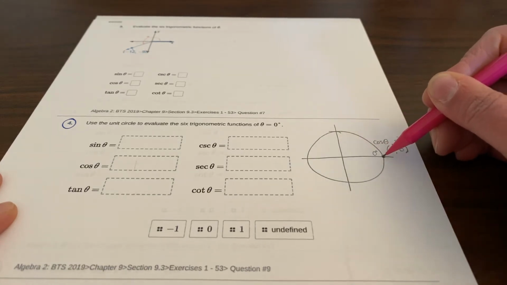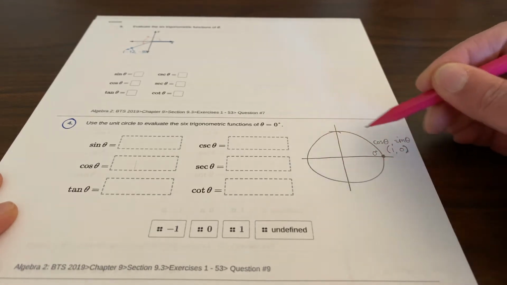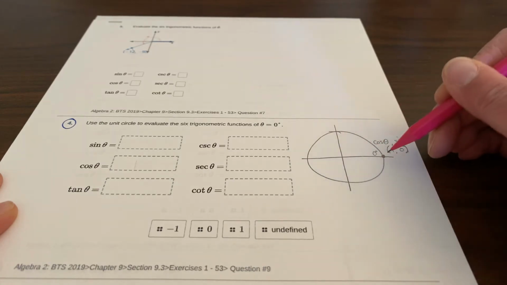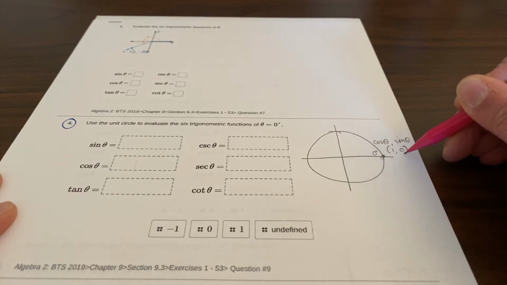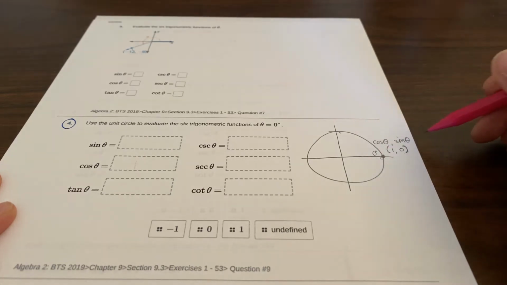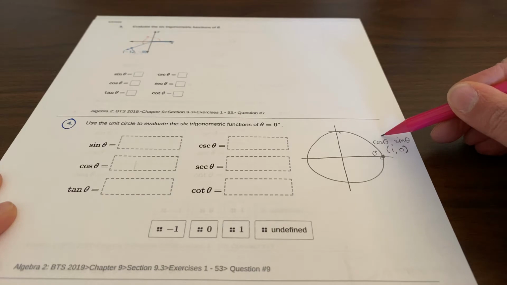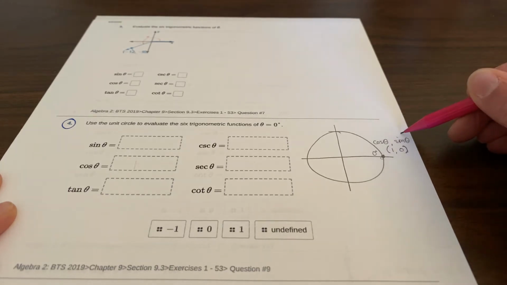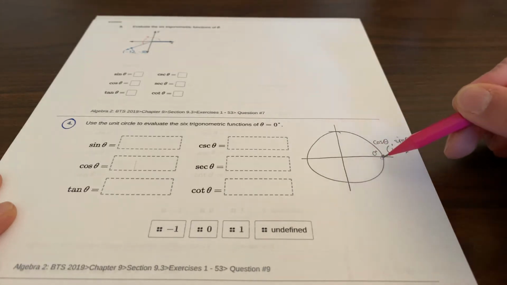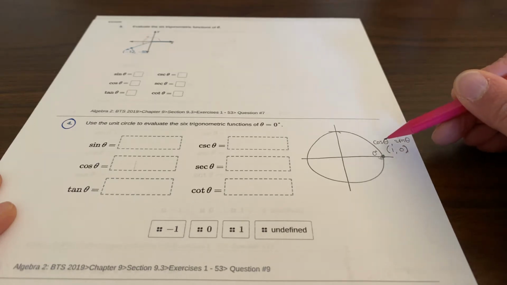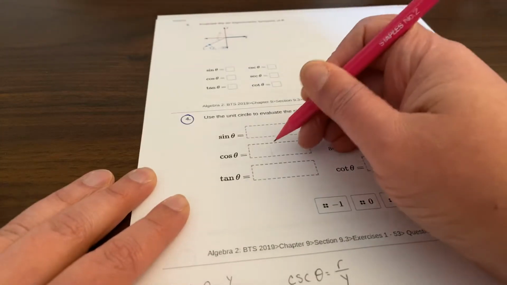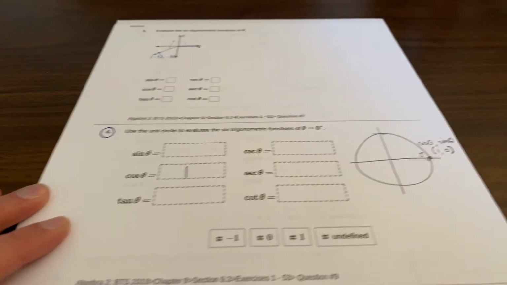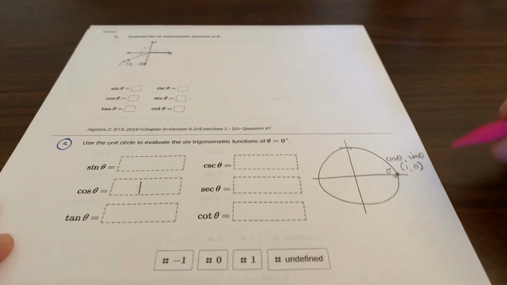But at 0 degrees, remember the radius of the unit circle is 1. And the coordinates of this point on the unit circle would be 1, 0. Every point on the unit circle is given, the x-coordinate is cosine of theta, and the y-coordinate is the sine of that theta. So if our theta is 0, and we know that it lies on the x-axis here at the point 1, 0, then the cosine of theta is 1, and the sine of theta is 0, right?